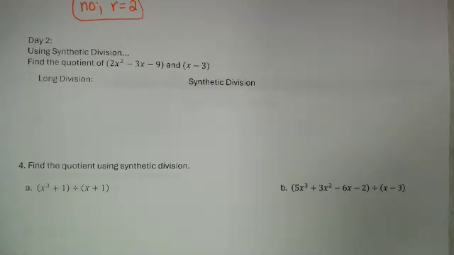I'm going to teach you something amazing today. It's synthetic division. Synthetic division is going to shorten our division process for us and make it a little less complicated, because long division is kind of tough and it takes up a lot of space.